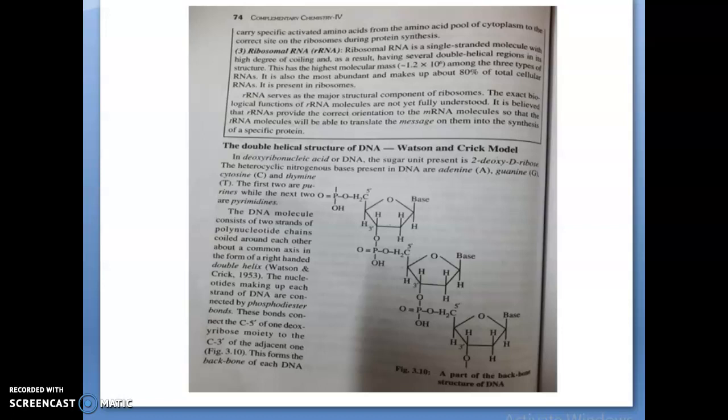Each polynucleotide strand is connected through the phosphodiester bond that we already saw in RNA. The phosphodiester bond is formed between C5' of one deoxyribose moiety and C3' of the adjacent one, and this forms the backbone of the DNA strands.